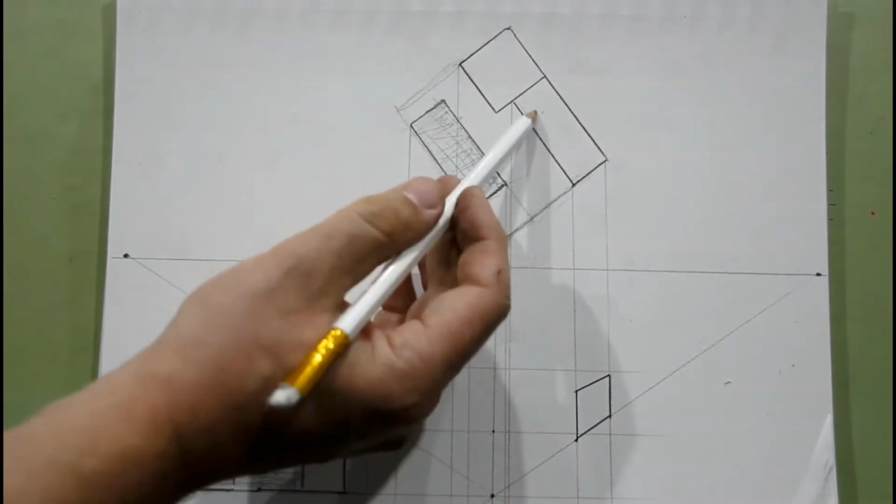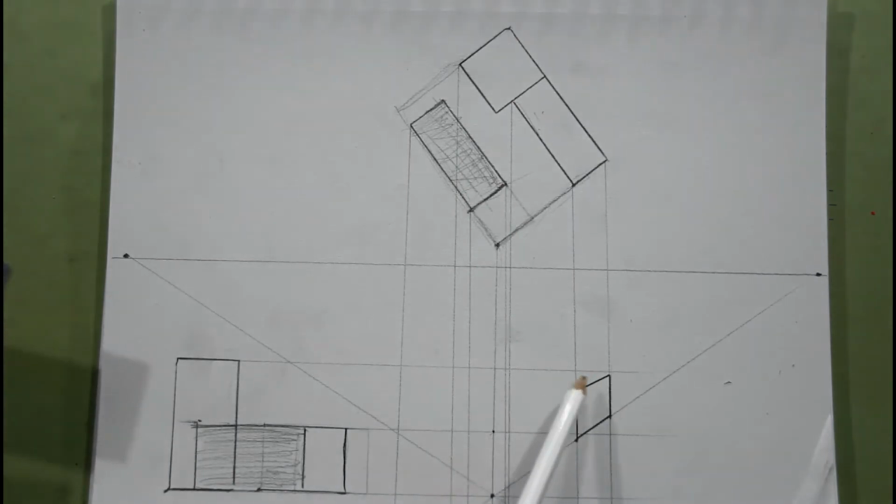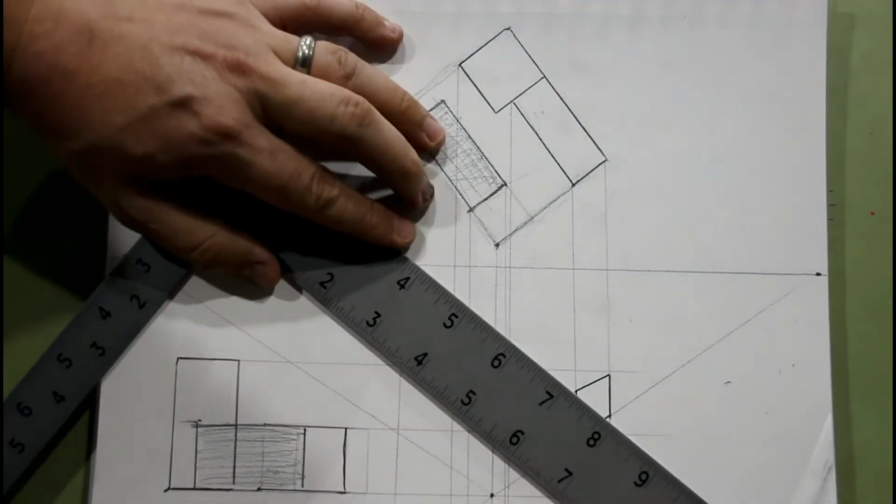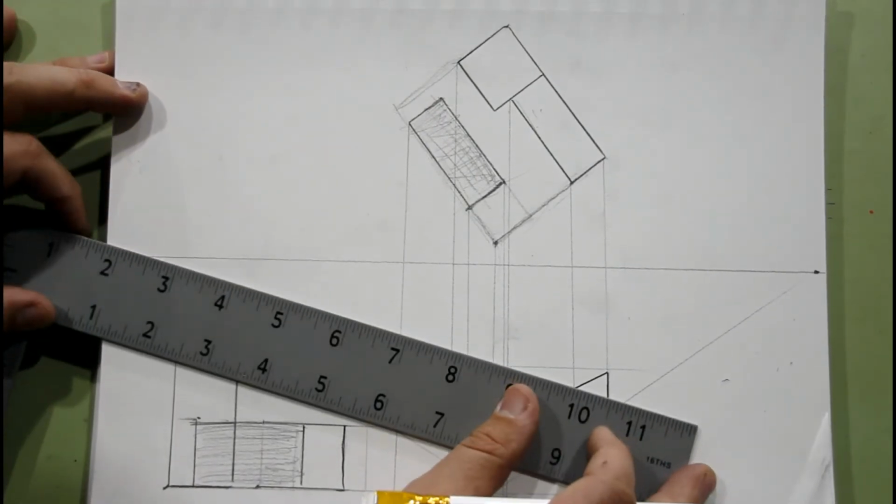So now I have this side. I know this line is going to come into this line there, going towards the vanishing point.